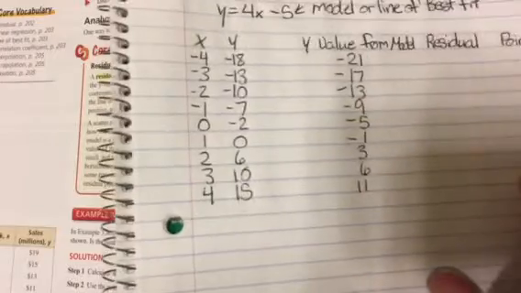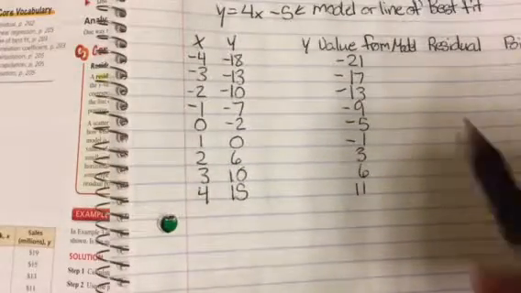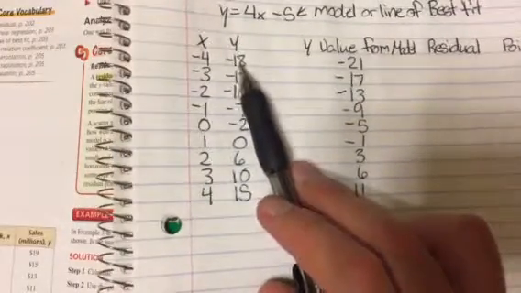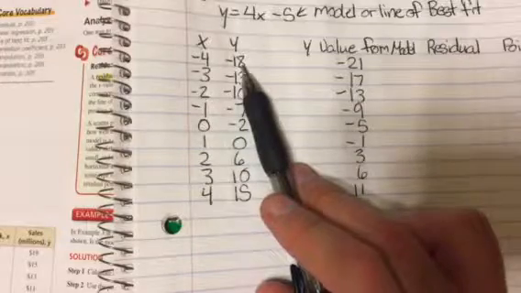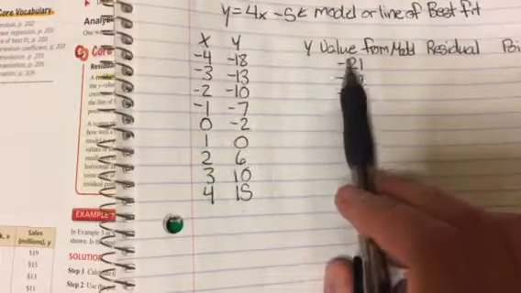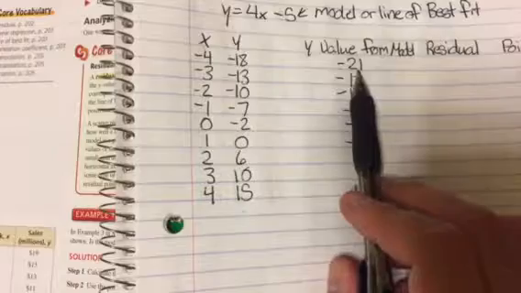In order to find the residual, what we need to do is we need to take -18 minus -21.